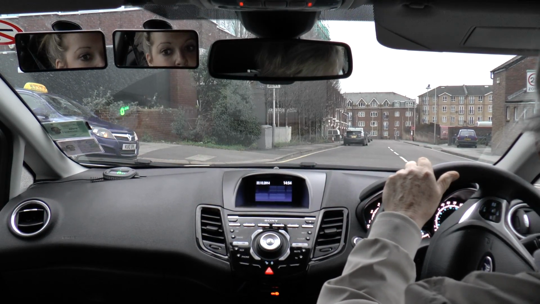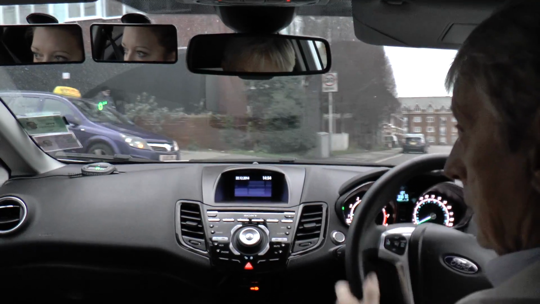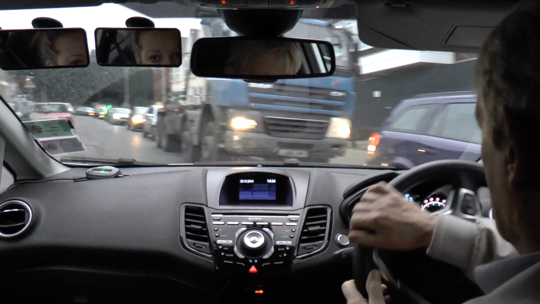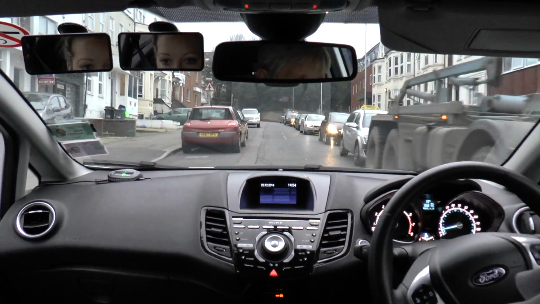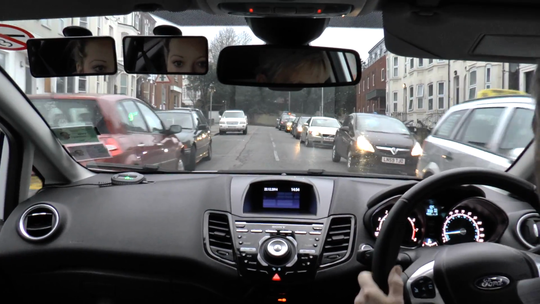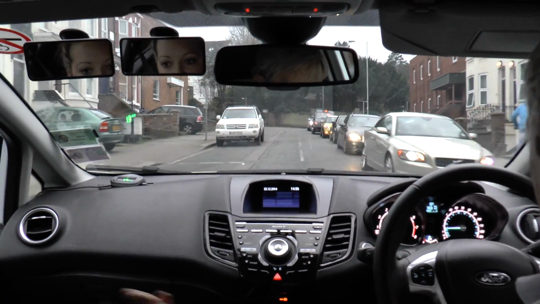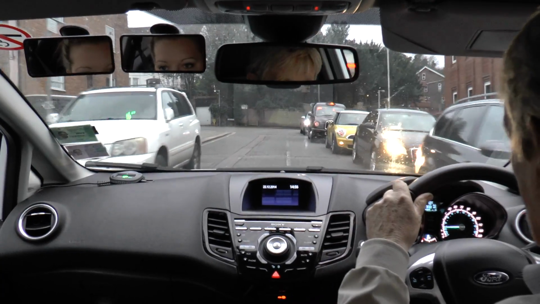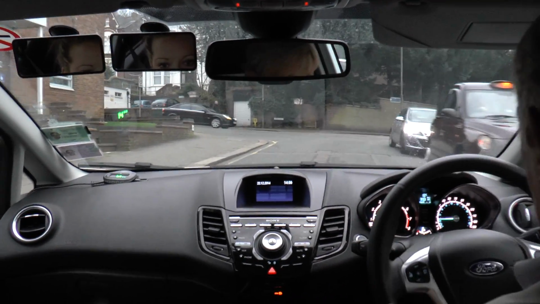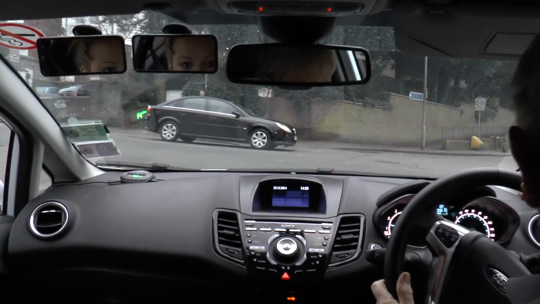It's confusing, isn't it? It will come with time. No, I mean it's confusing if I give the wrong signal. Oh yeah, it's confusing. If you give the wrong signal, somebody could be turning into that road and think you're turning left if you were meaning to turn right, and you could end up colliding.